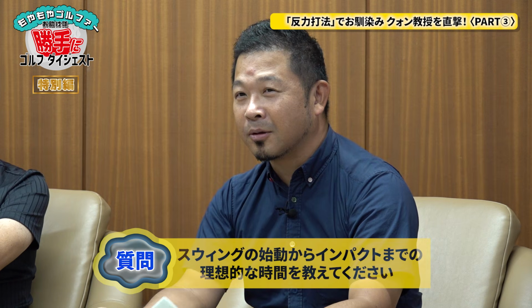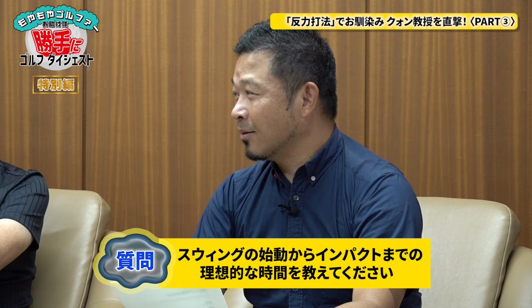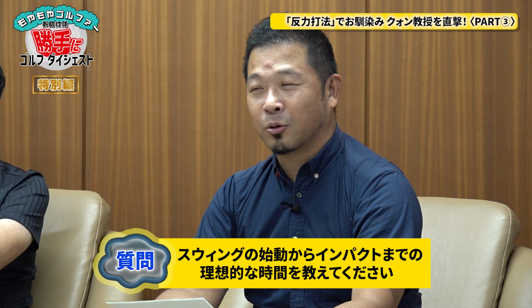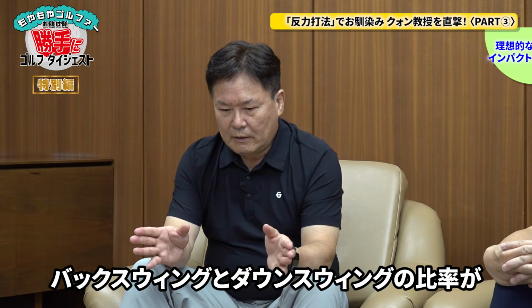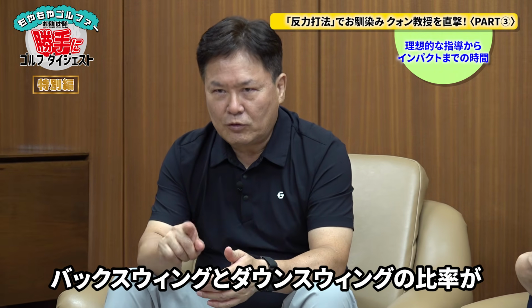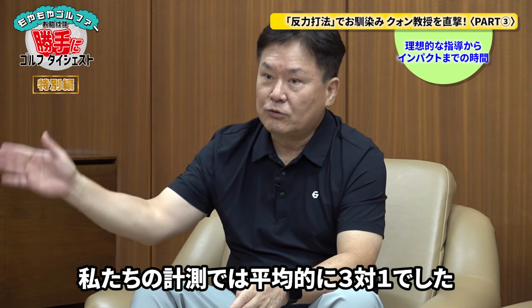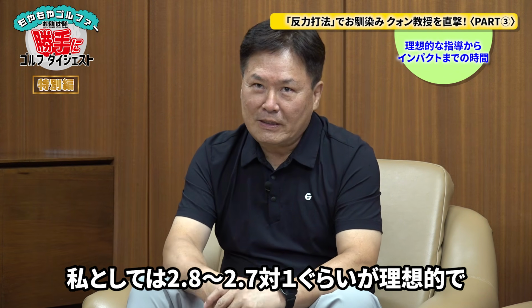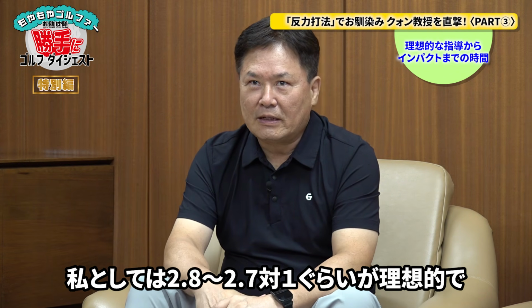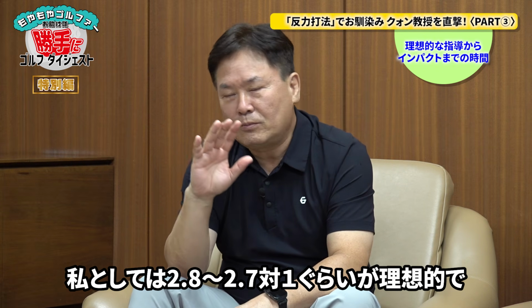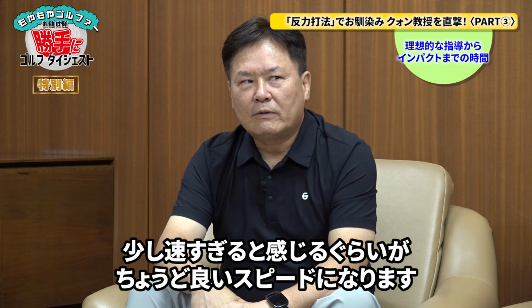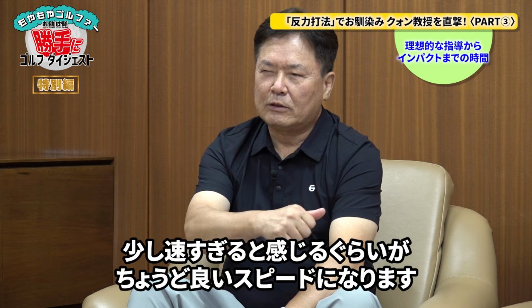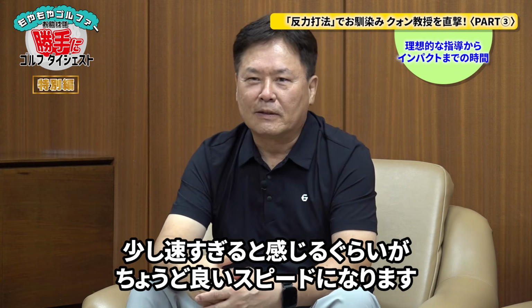The average that we saw was 3 to 1. So backswing 3 and downswing 1. But that's the average. That means I want to see something like 2.8 or 2.7 to 1. So if the golfer feels it's a bit too fast, then maybe it's a good speed.